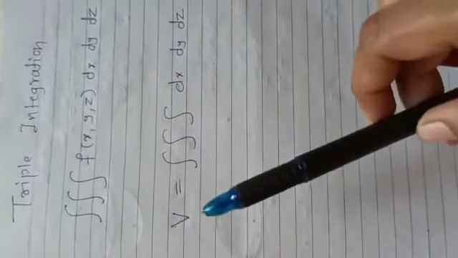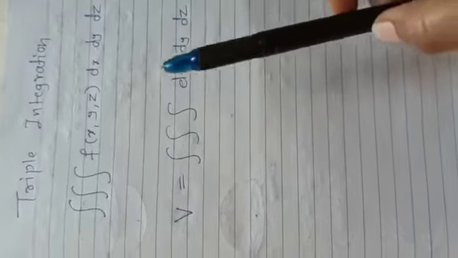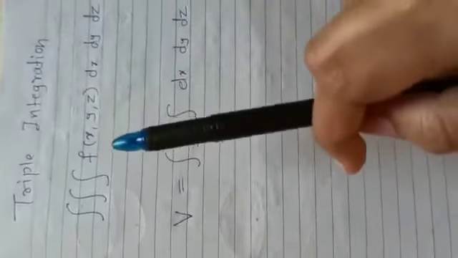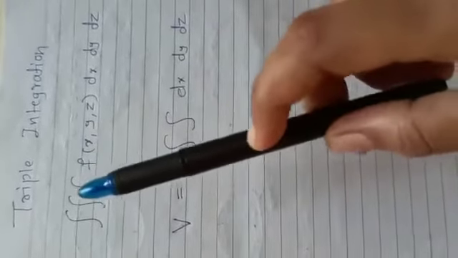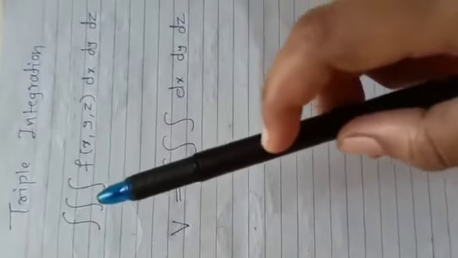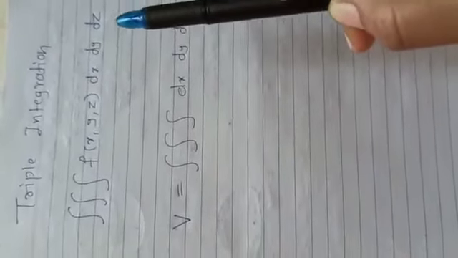So the volume is given by V equal to the triple integration of dx dy dz. Now one function of x, y, z variables is given to you, and over this region, over this volume V, we are going to find the triple integration of that function into dx dy dz.